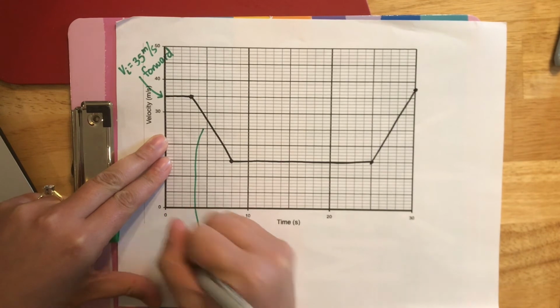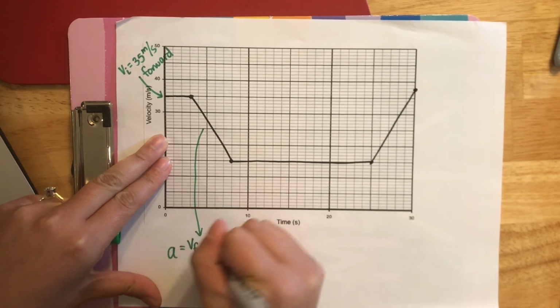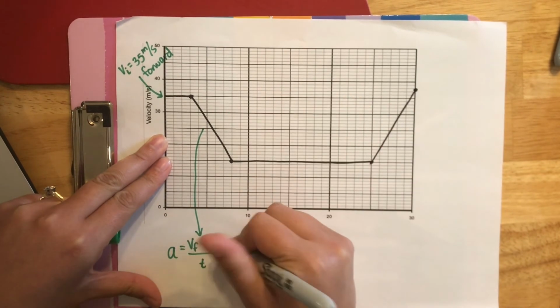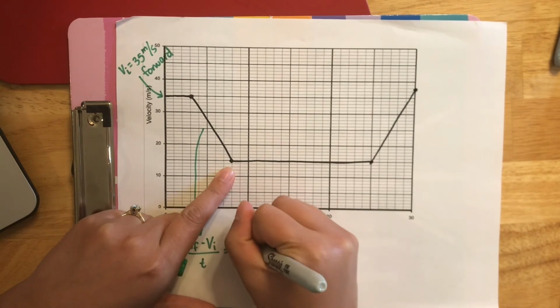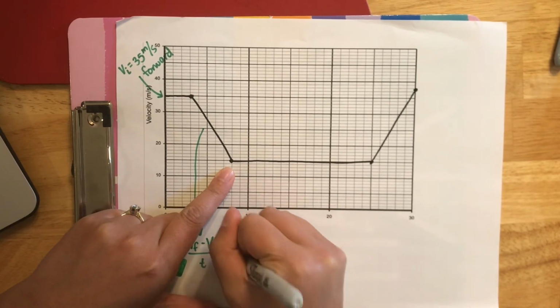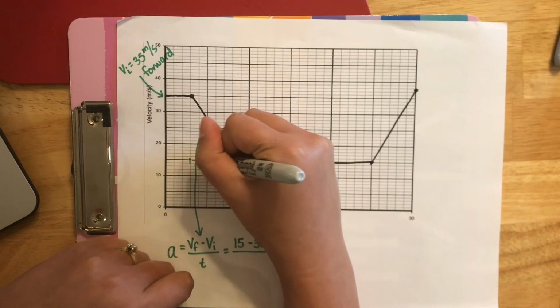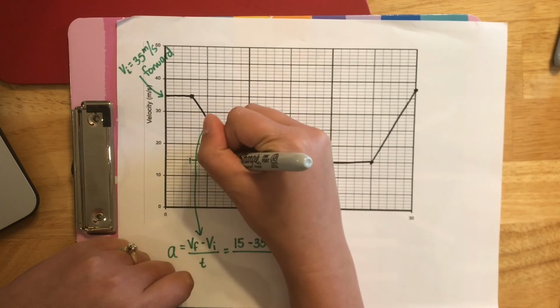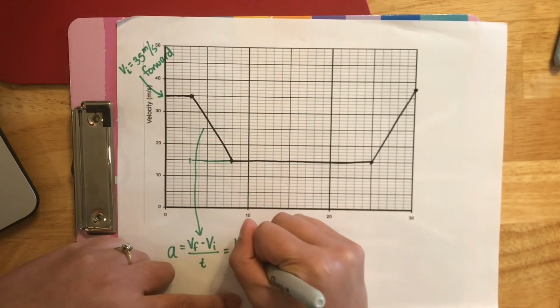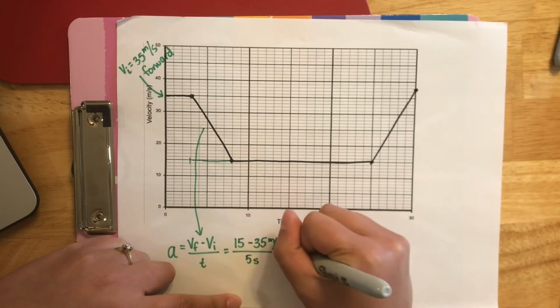Then I want to calculate the acceleration of both the positive and negative segments. During this segment, the velocity changes. It goes from 35 meters per second to 15 meters per second. That's me counting up the times there in 5 seconds.